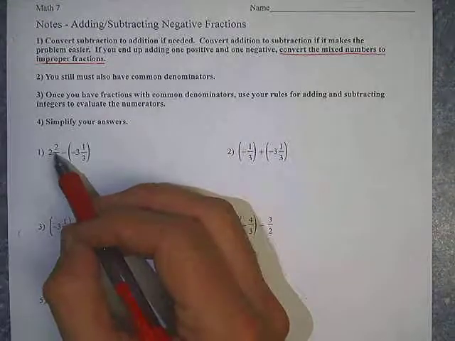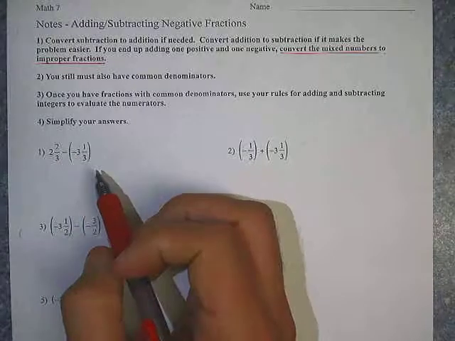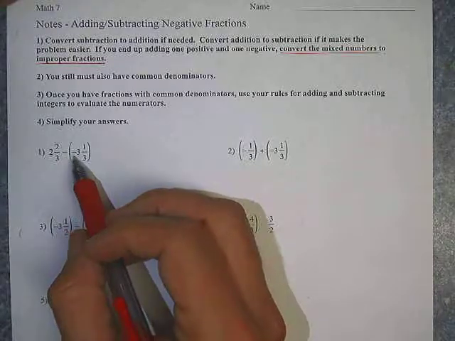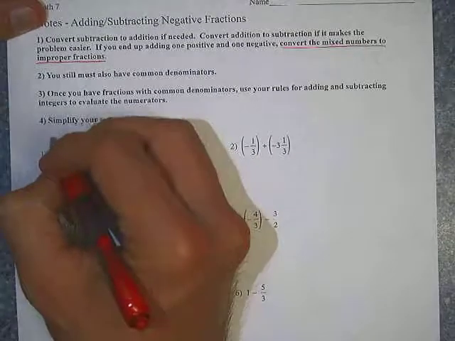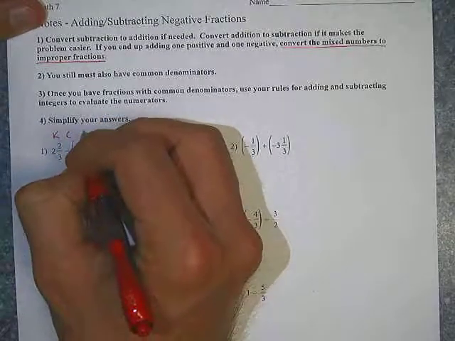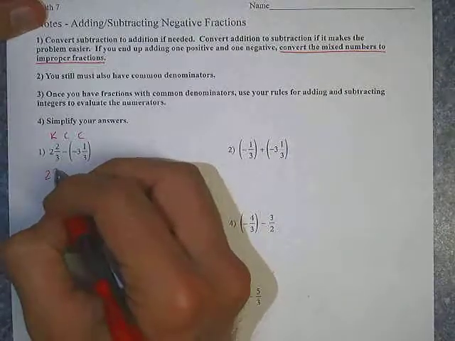So let's start with number one. Before I even worry about the fact that this is a mixed number and a mixed number, I see minus a negative. And I don't like minus when I have to deal with negatives. So I'm going to rewrite this. So remember, it's keep, change, or adding the opposite.